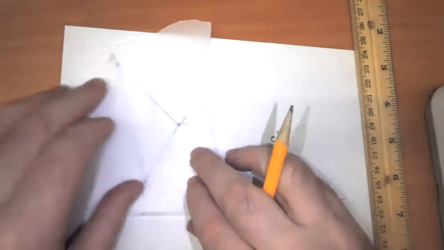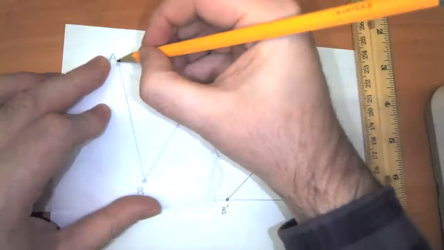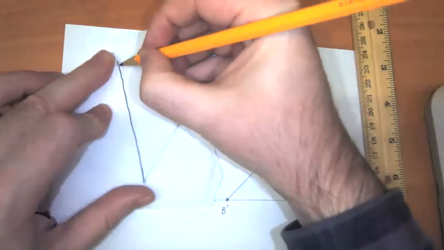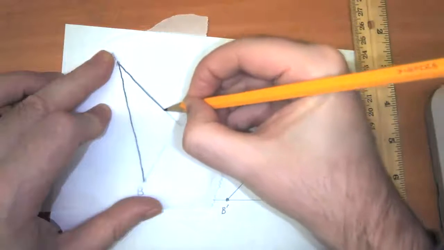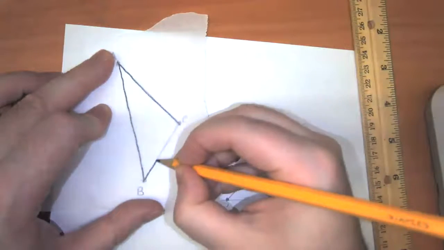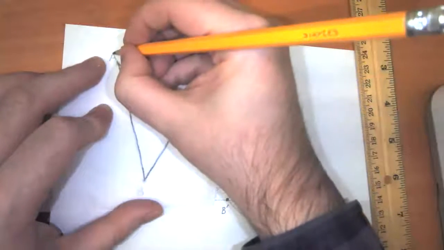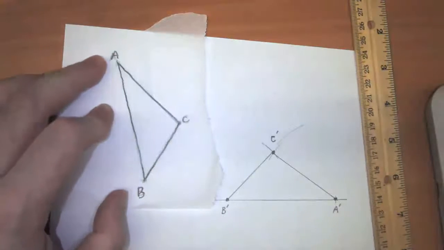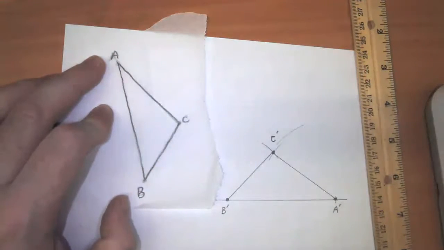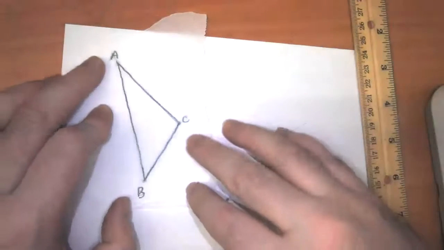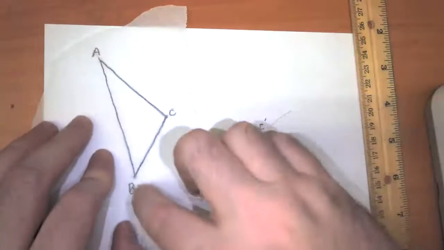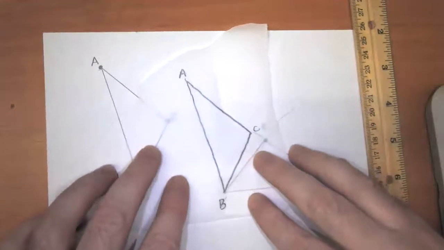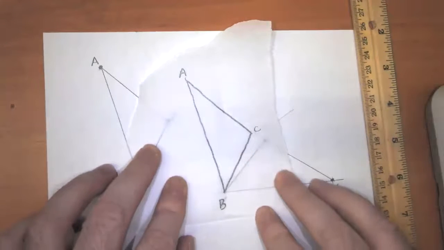So I've got a piece of parchment paper here. And what I'm going to do is I'm going to trace out my original triangle. It's just a little bit wobbly. All right, so there's A, there's C, there's B. All right. So let's do this sequence of rigid transformations. Let me translate this so that B is on top of B prime. All right, just pretty much like that.